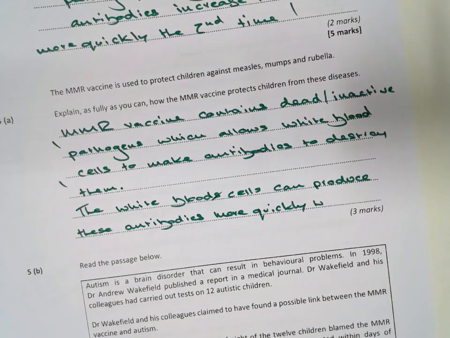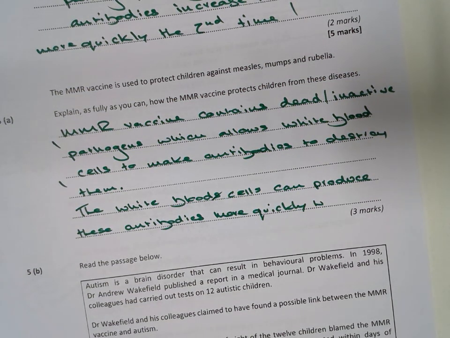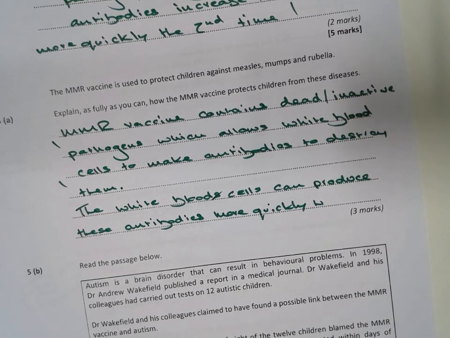when, oh, the light's just gone off. Okay, let's get back to it.